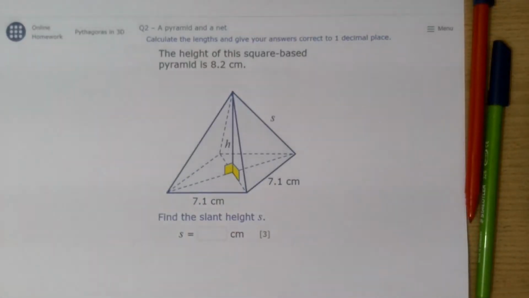Okay, so the second question of the MyMaths task has two parts to it. This is the first part. We have a square base pyramid. This is more of a pyramid that we're expecting because the apex is nicely above the centre of the base. We've been asked to find the slant height, S.